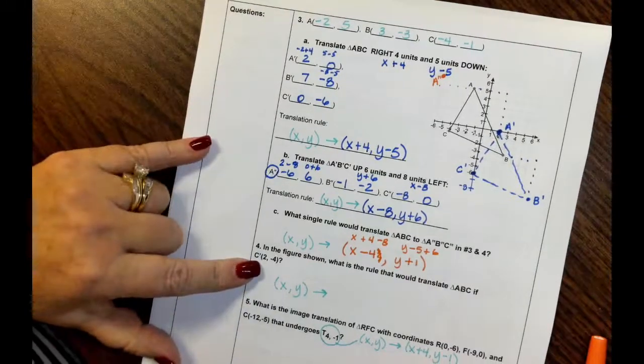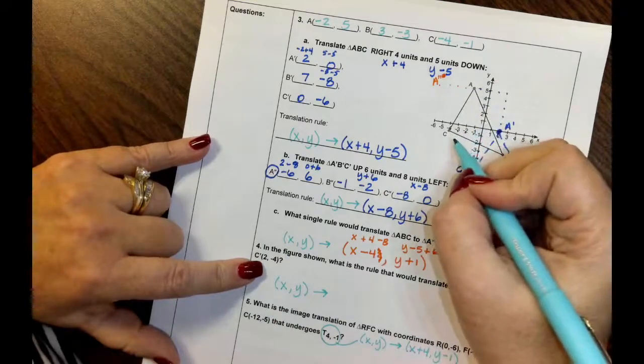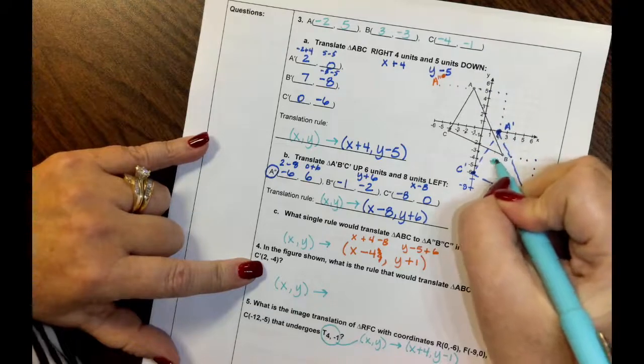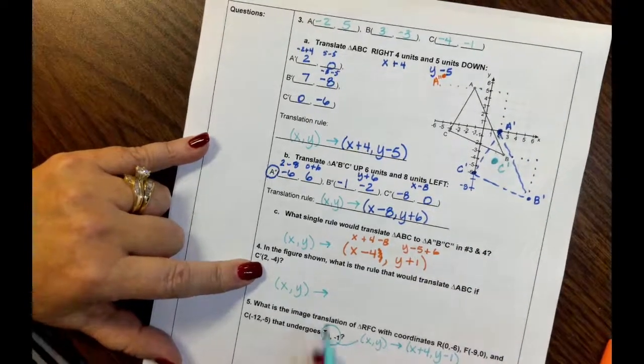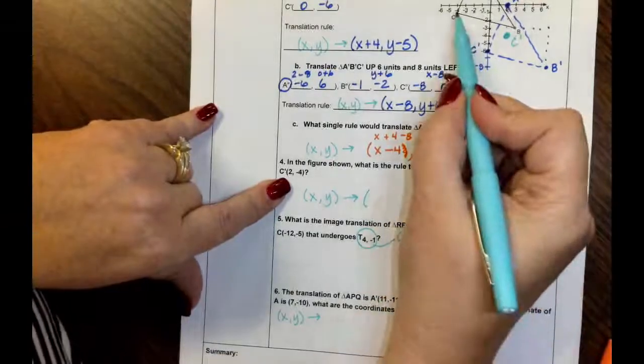So starting over again, C prime is at 2, negative 4. 1, 2, 3, 4. So here is our new C prime, and I want to know what's the rule that gets me there. Well, count where you're going in the x direction. I went from C to C prime, so I'm going to go to the right.